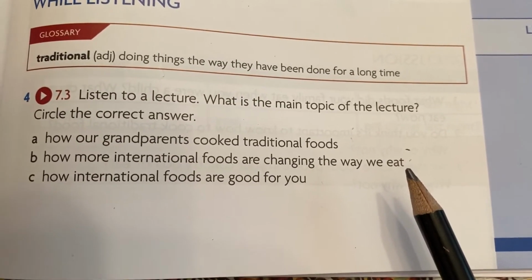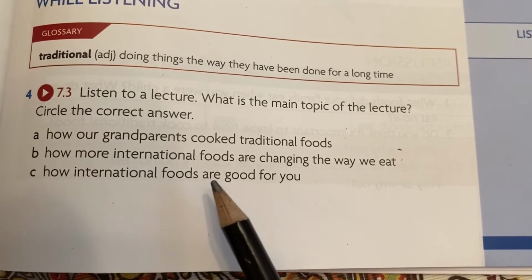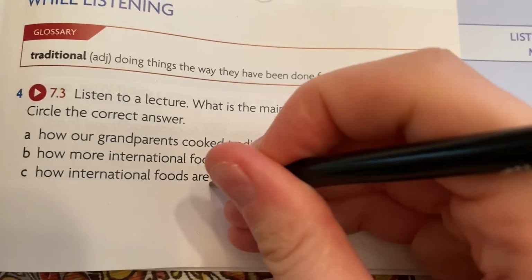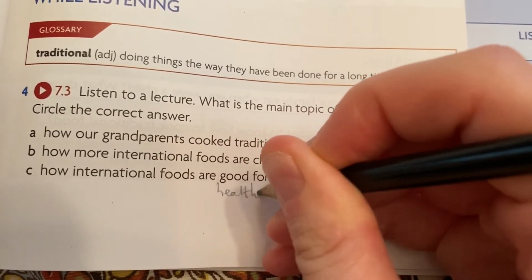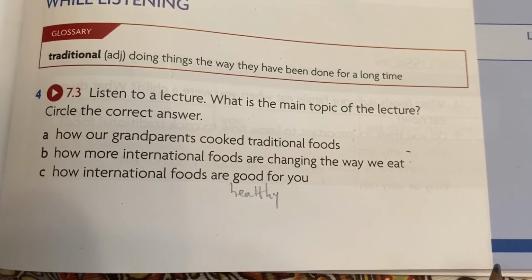Let's read C and make sure it's not the correct answer. How international foods are good for you. A synonym for good would be healthy. Did they talk about the health value of international foods? No, not particularly. So the correct answer is B.